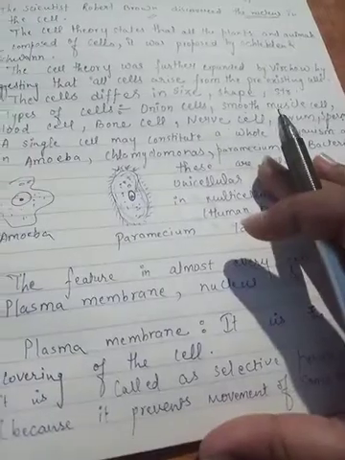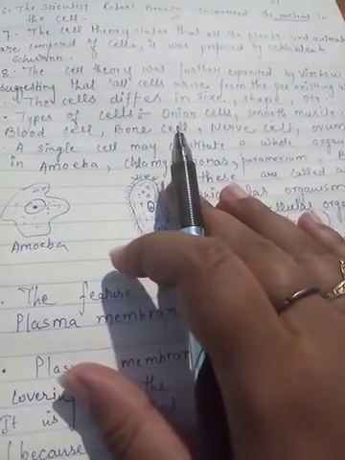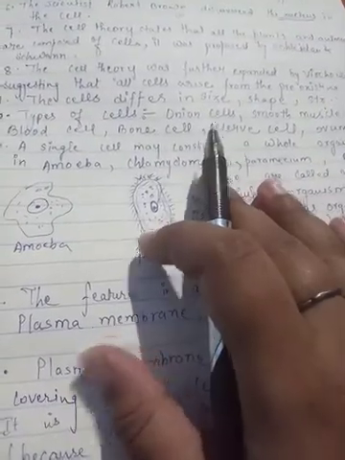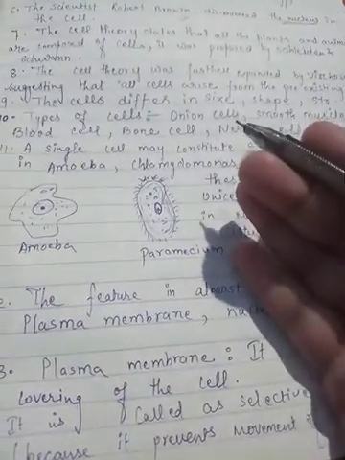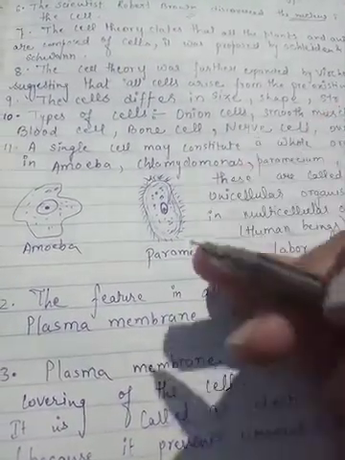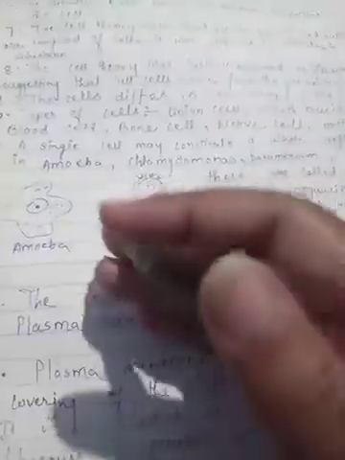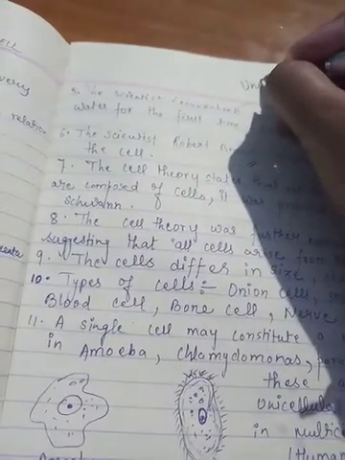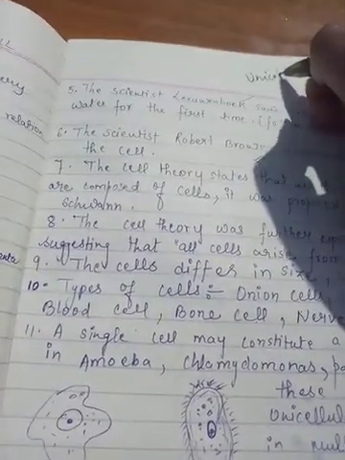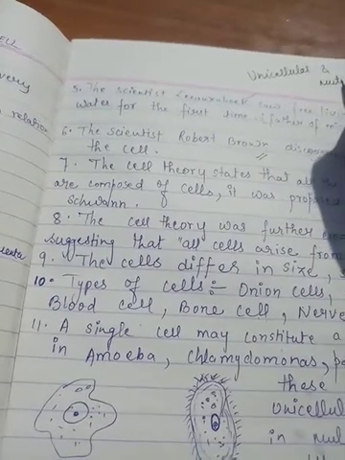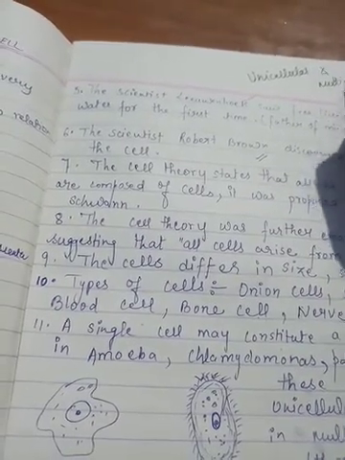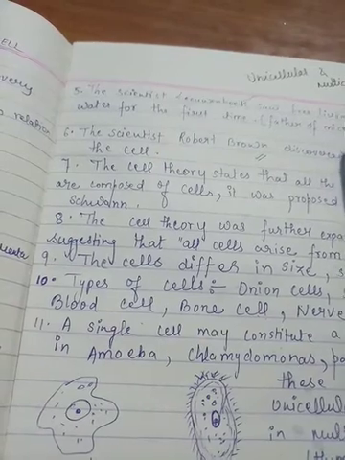All the animals and all the plants that we see around us, and those that you are not able to see with your naked eyes, can be classified as unicellular and multicellular. But what is multicellular and unicellular?